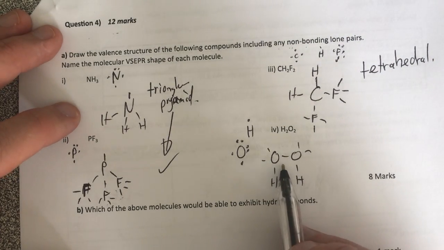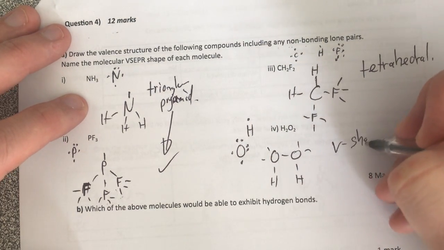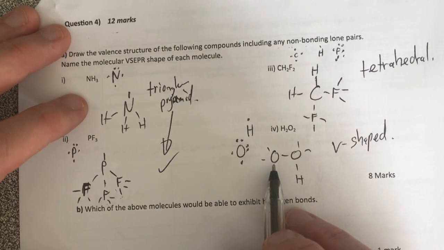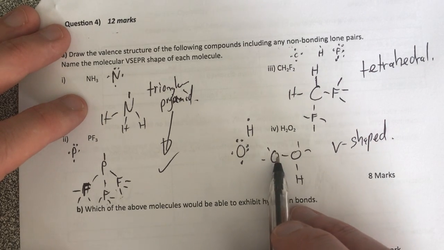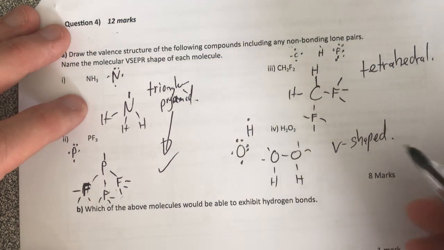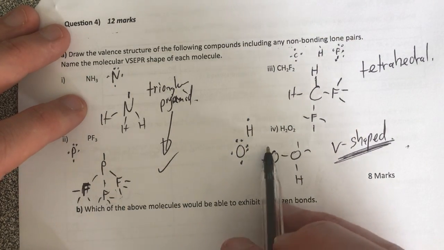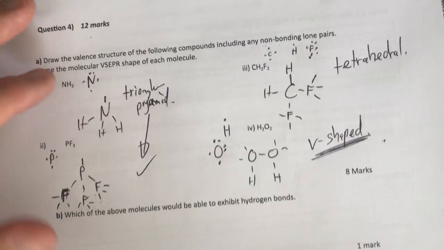This guy's a bit weird because he's got more than 1 central element, but let's just call it V-shaped because about each of these oxygens you would have this V-shaped thing going on here. So we'll call it V-shaped because each of these oxygens has 2 lone pairs, and it's the most logical answer to that.